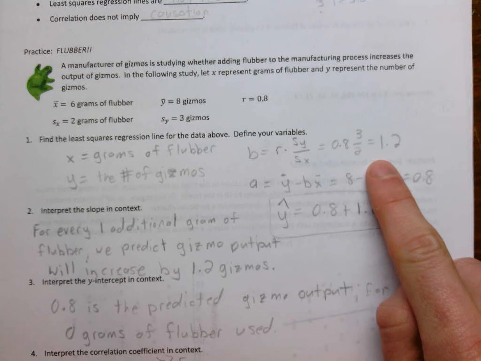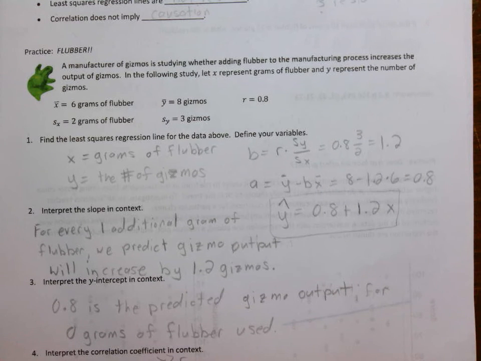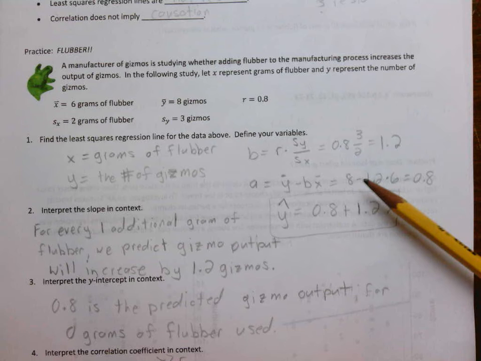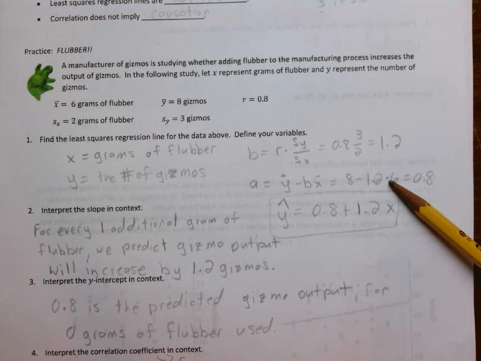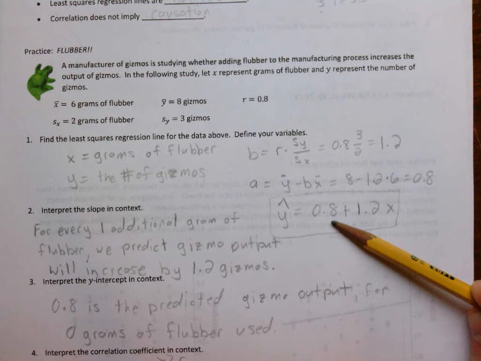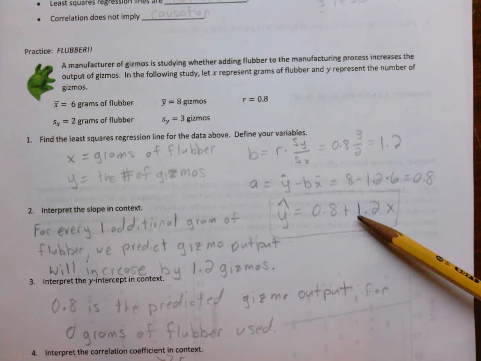Then from there we can take that value and plug it in for b, rather, to find a. So we have the mean of y minus the slope times the mean of x, and we end up with 0.8. So we end up with our final equation where a is our y-intercept, 0.8 gizmos, and our slope is positive 1.2x. Interpret that slope in context.